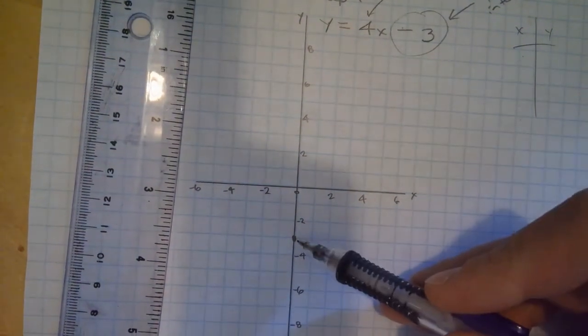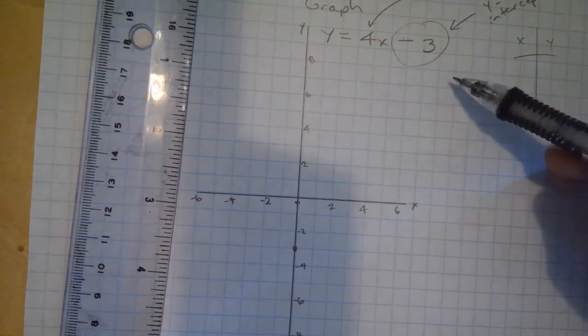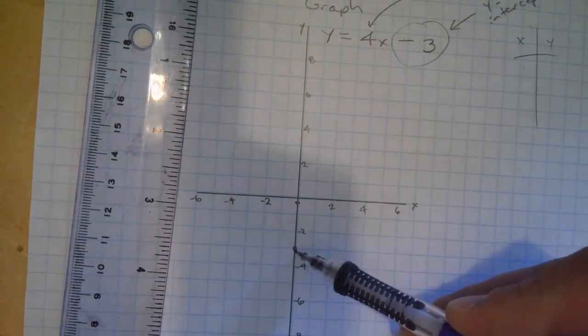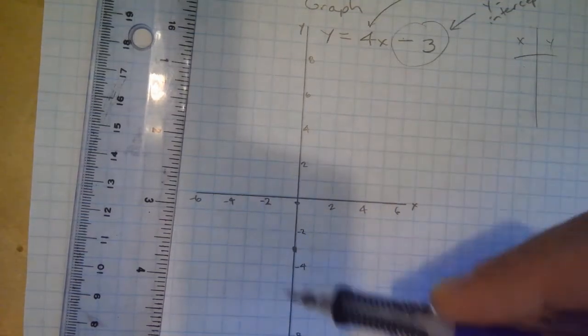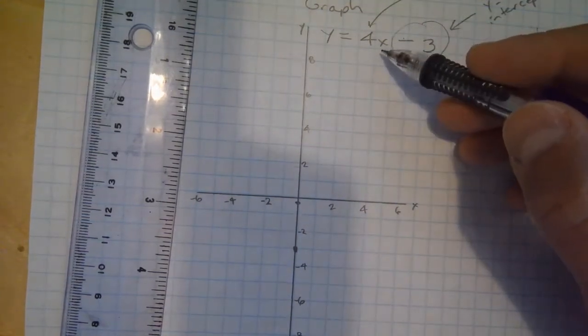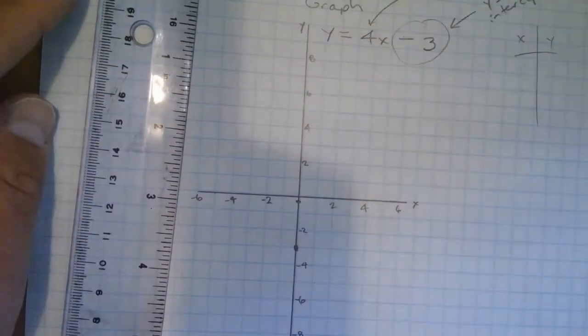Now, if that's the y-intercept, that means that this graph, it's a linear relationship, so it's going to be a straight line, and it goes through that point. It's going to be a line somewhere through that point. I don't know what angle it goes up or down, though. But that's where the slope comes in. I know that the slope is 4.